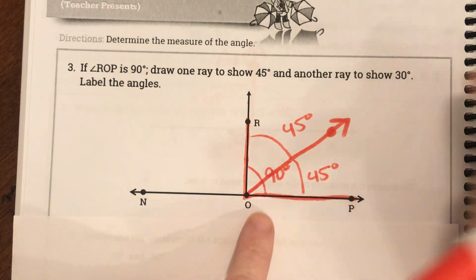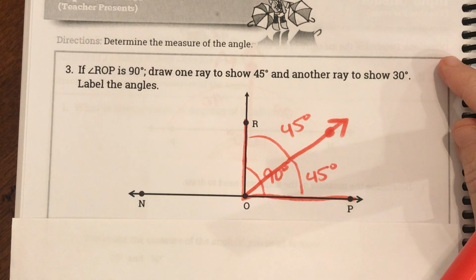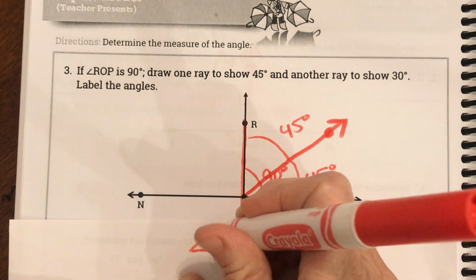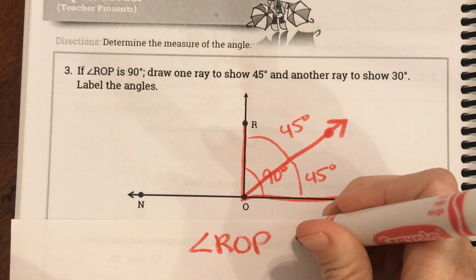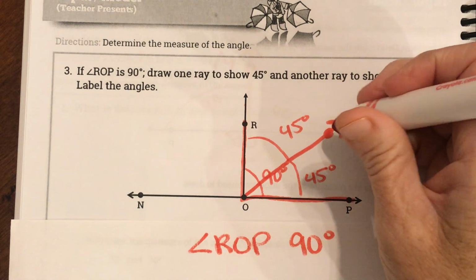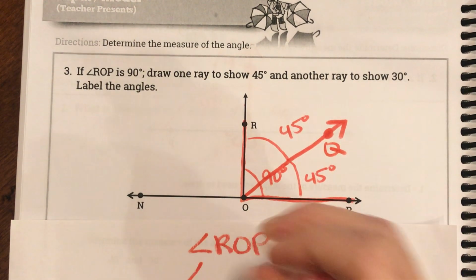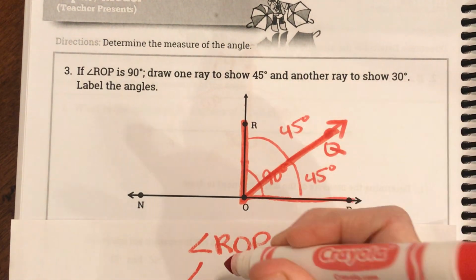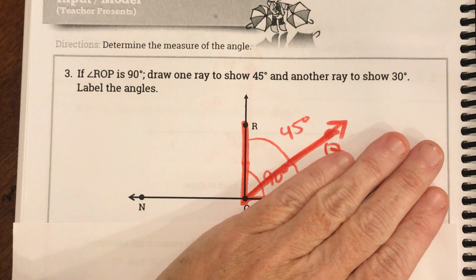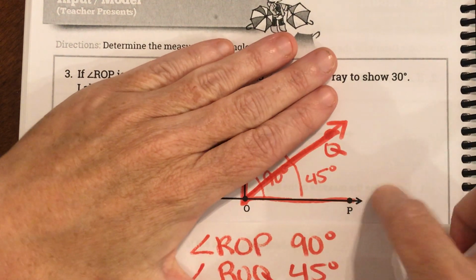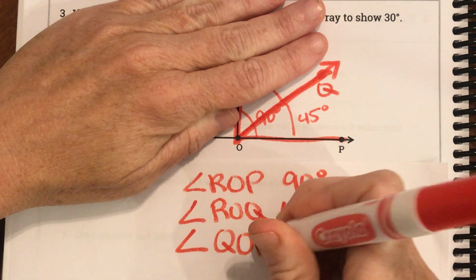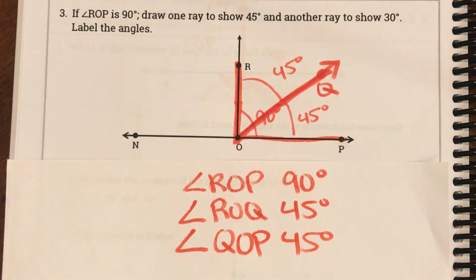Okay, they want me to add another ray to show 30 degrees. Okay, this is getting kind of messy. And then they want me to label the angles. So let me first label these angles. So what do I have? I have angle ROP, which is the whole thing, is 90 degrees. And then I added a ray. So maybe let's add a letter. What letter should we use? We could use maybe Q. Let's use Q. So we could say angle ROQ is only 45 degrees. So ROQ is right there. It was half of the 90. This one is also half of the 90. So I could say angle QOP is also 45 degrees.